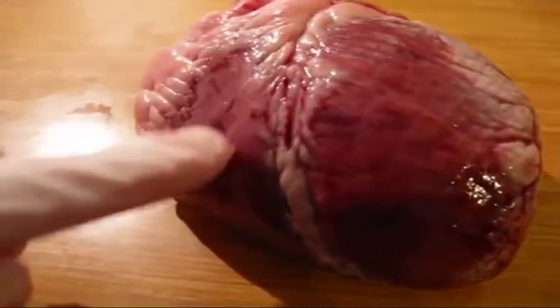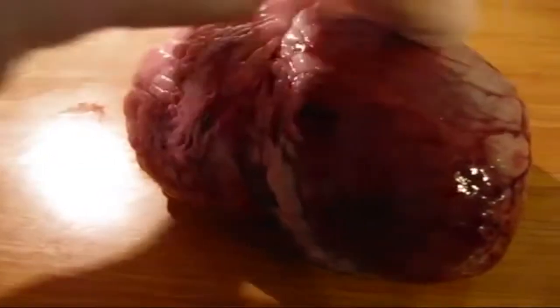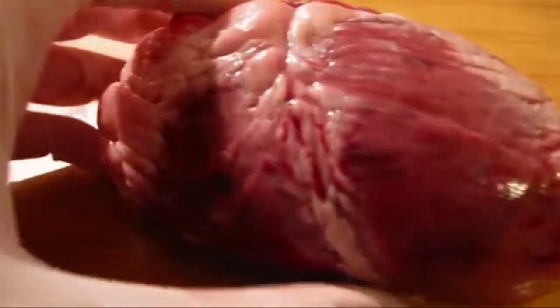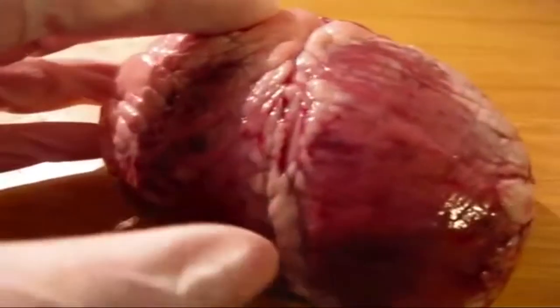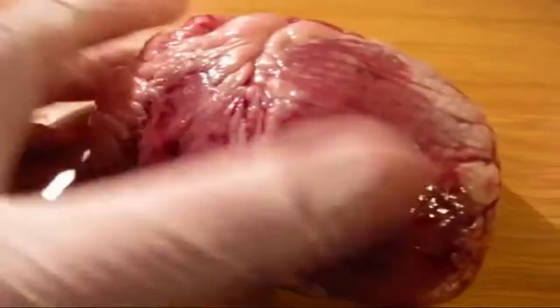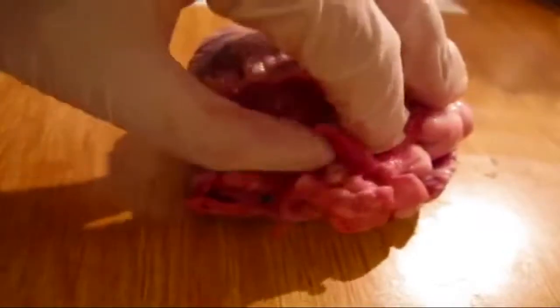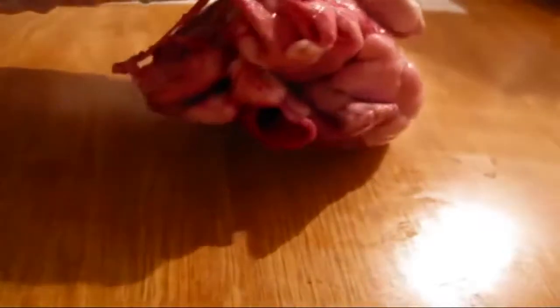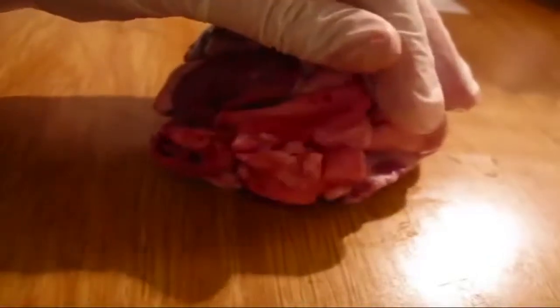This here is the right ventricle, and this is the left ventricle. And what you can see here, that is lined with fat, is a coronary artery, so that is the blood supply for the heart itself. And as you can see, we have a lot of openings within the heart. So let's first of all see where they all lead.